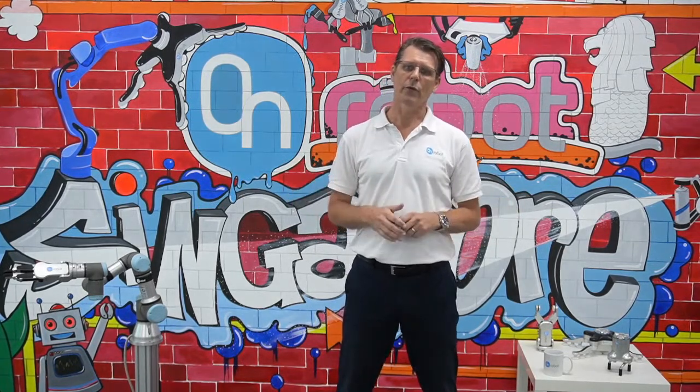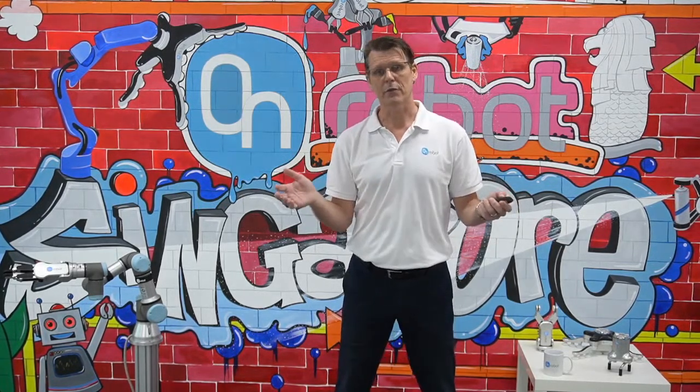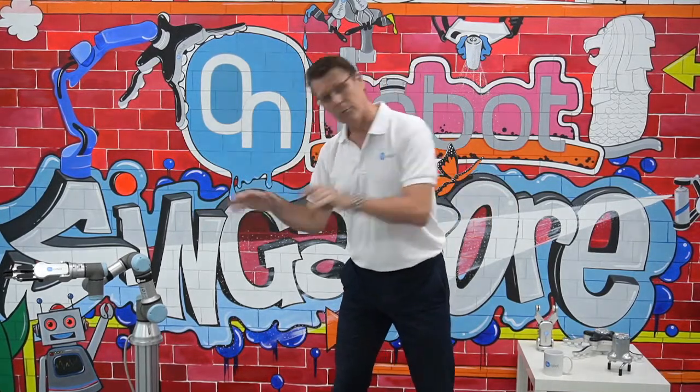The third one is cooperation, where the robot and the human work together on the same part at the same time, where both of them are in motion at the same time.